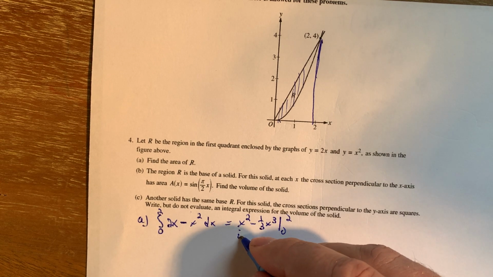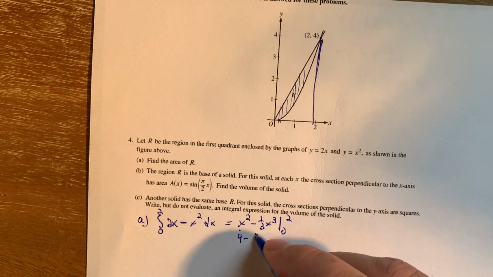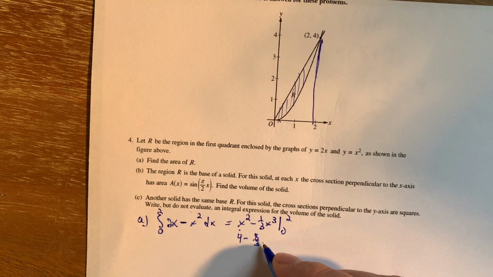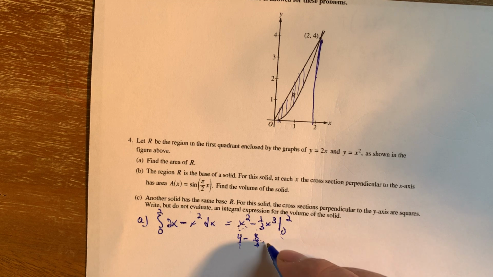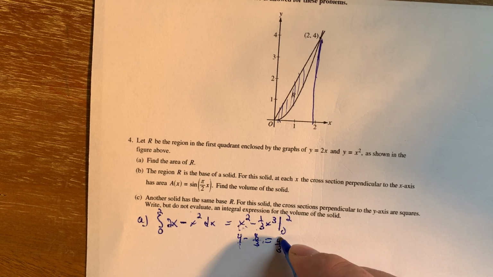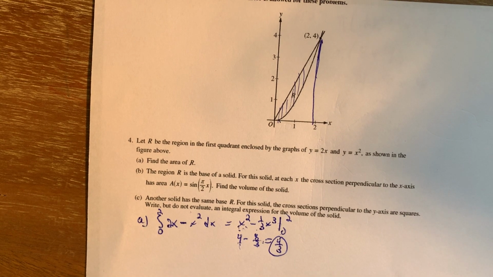Plug this in, we get 4 minus 8/3. And then when we plug in 0, that's just 0. So 4 minus 8/3, I'm just plugging in x equals 2. And 4 is in thirds, this is 12/3. So 12/3 minus 8/3 is 4/3. So 4/3. So hopefully we got that, but I want to show you guys, it is possible.